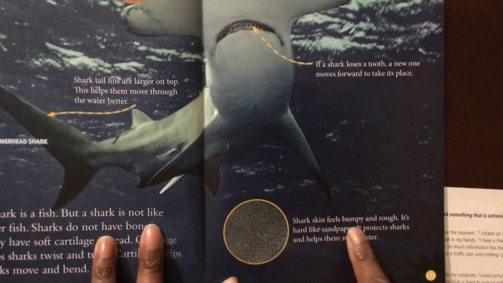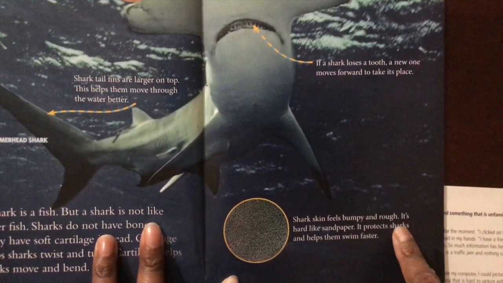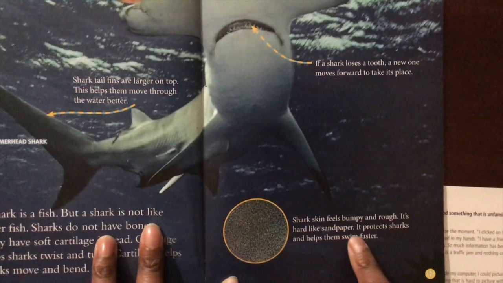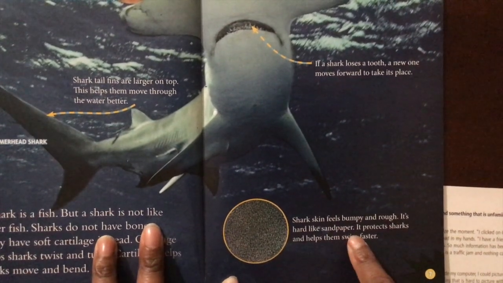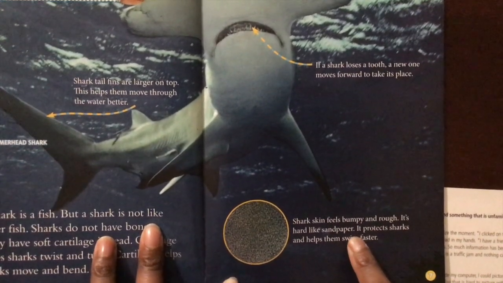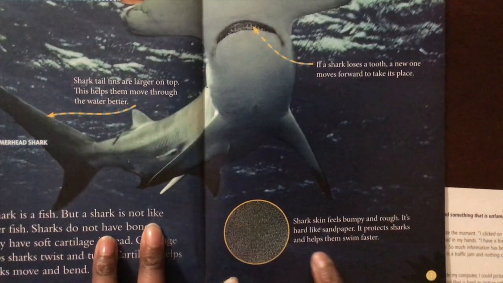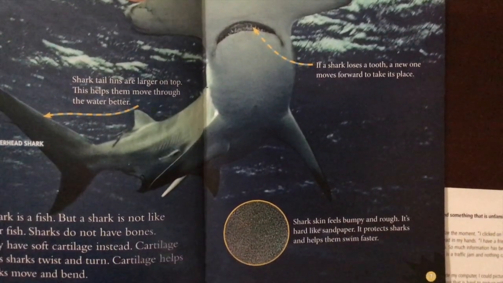Shark skin feels bumpy and rough. It's hard like sandpaper. I'm starting to see those thumbs go up. It protects sharks and helps them to swim faster.